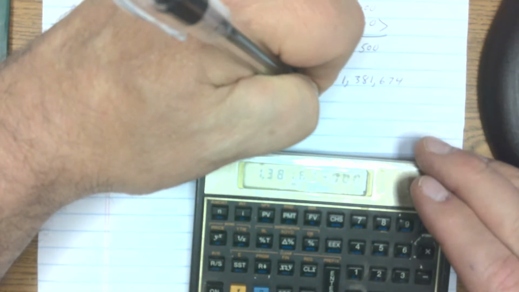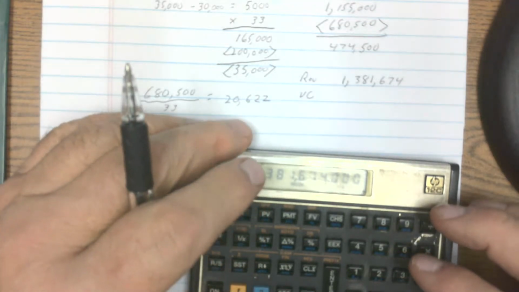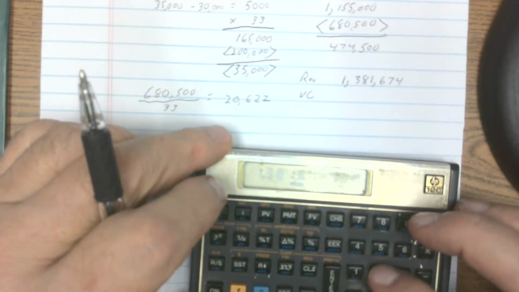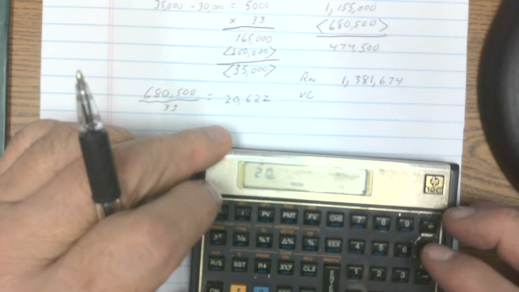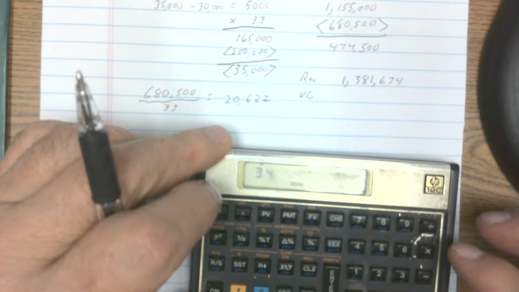We're going to have our total variable costs, which we're told are $34, so 20,622 times 34 is 701,148.